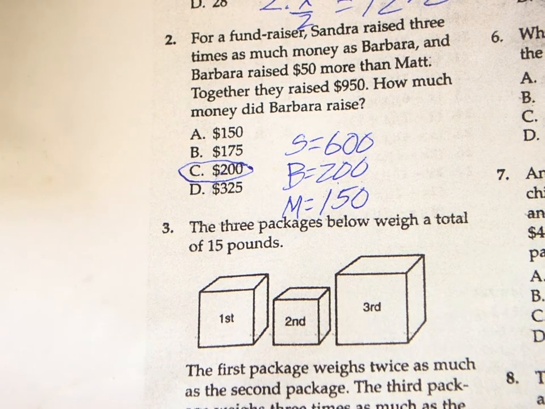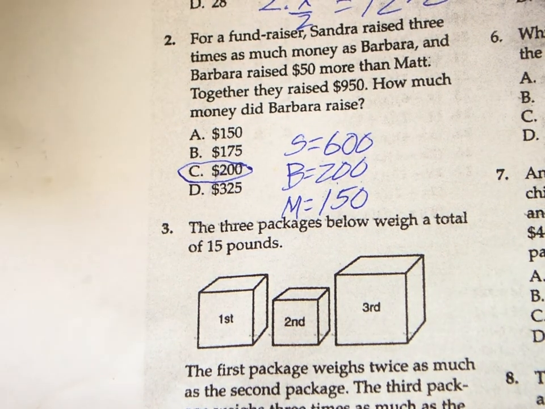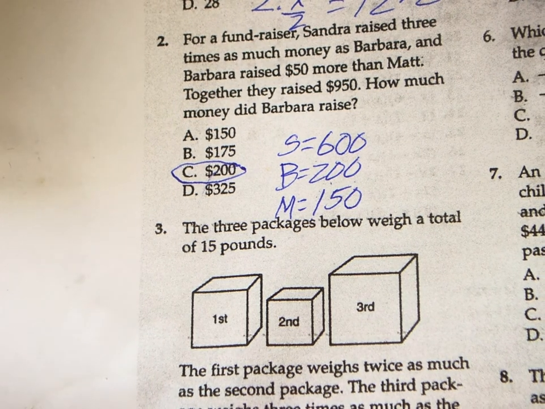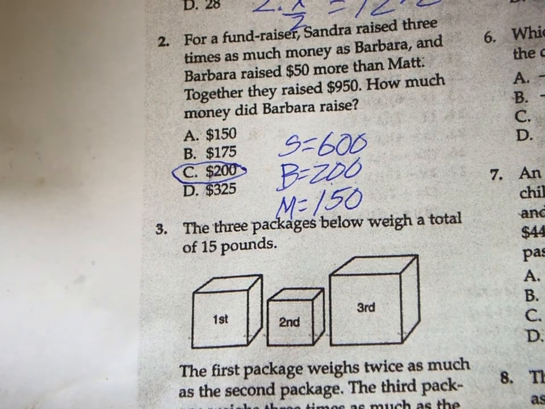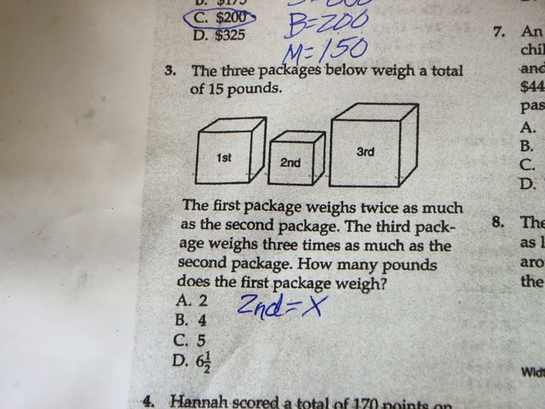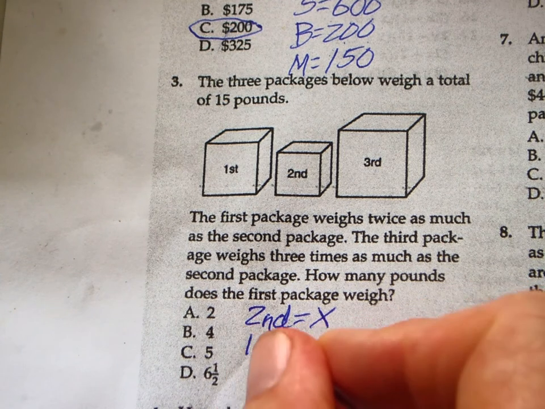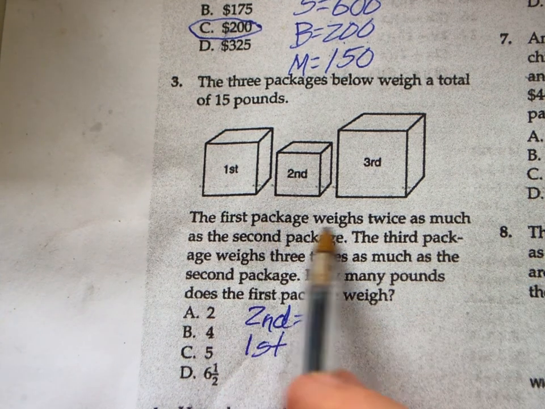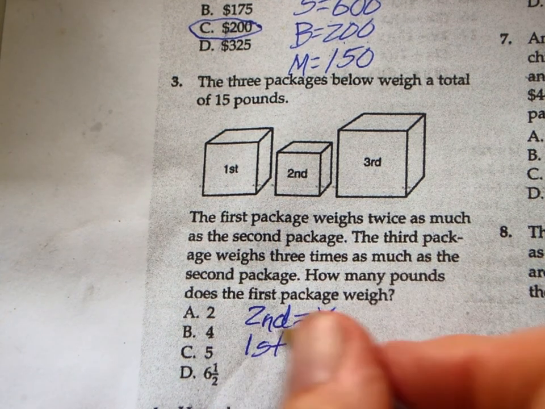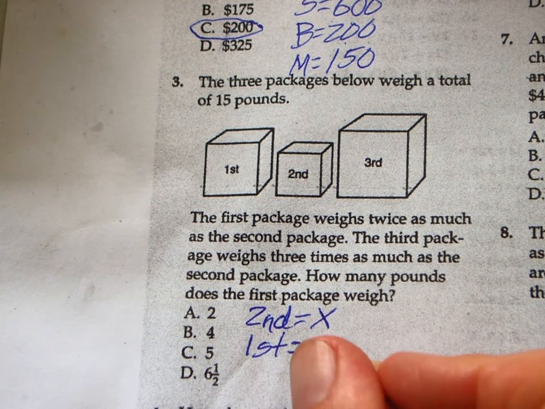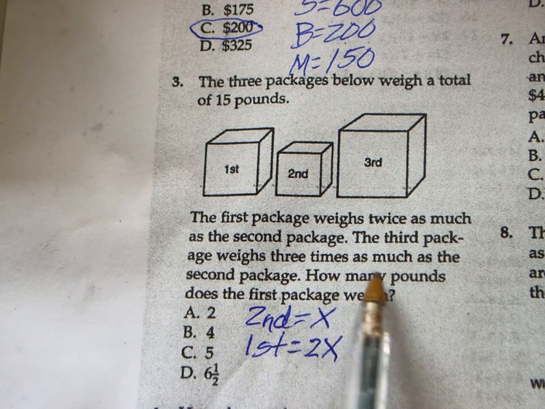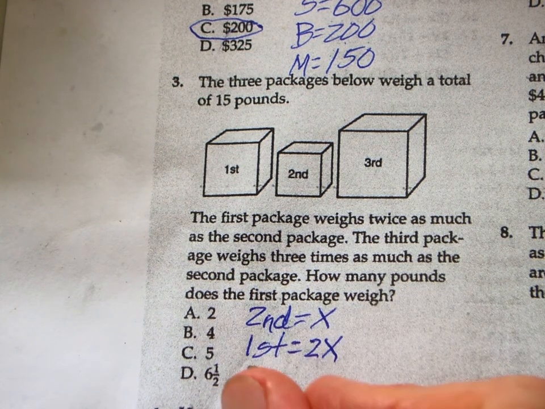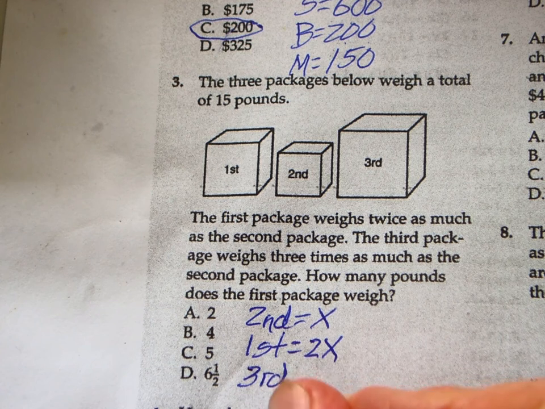Okay, so we're going to call the second package X. So let's say second is X, right? Second is X. So then the first, now listen to what it says. The first package weighs twice as much as the second. So the first package is what? 2X, twice as much. The third package weighs 3 times as much as the second. Oh, this is working out nicely. The third is equal to what? 3X.